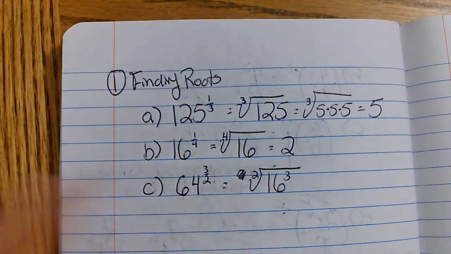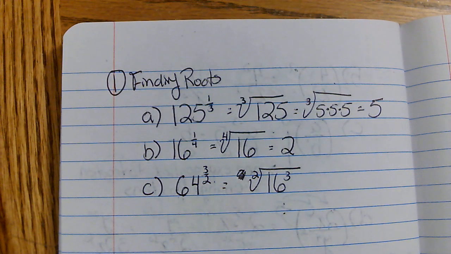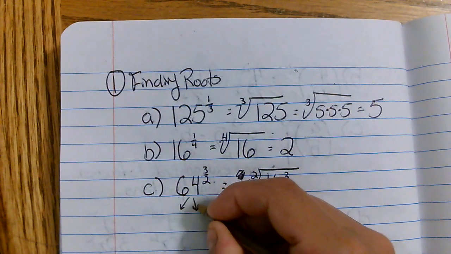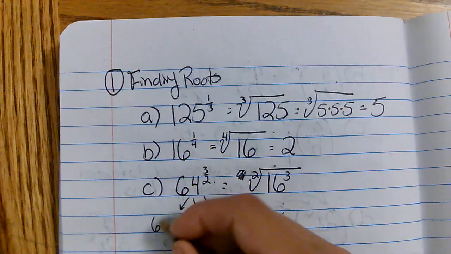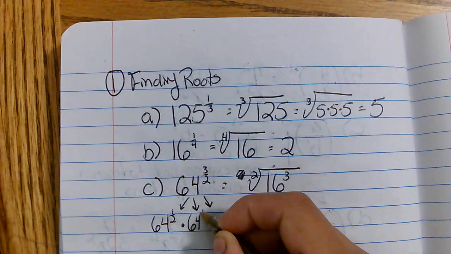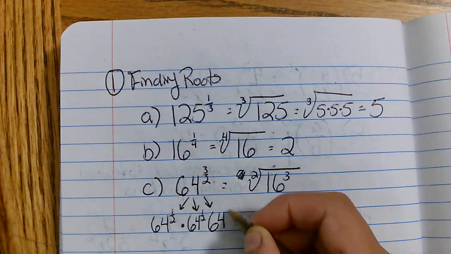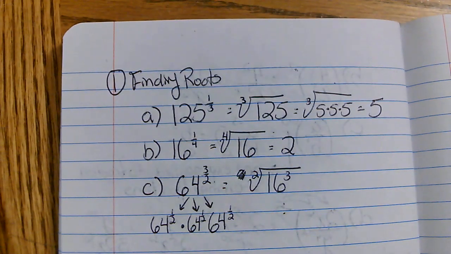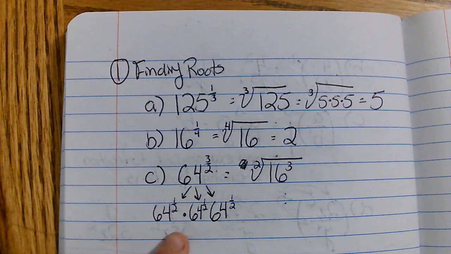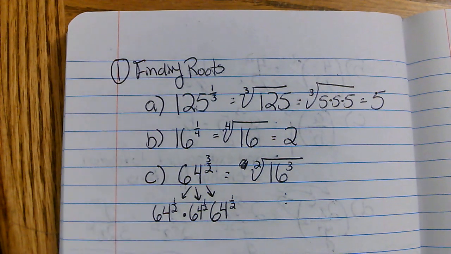Now, you could go ahead and plug that into your calculator and be done with it, or we can use our mental math, and that's what we're going to do. Remember, when you are multiplying powers that have the same base, you add the exponents. So I'm going to think of 64 to the 3/2 power as 64 to the 1/2 times itself 3 times. Because think about it, if I were to multiply these, I'd keep the same base, but I would add 1/2 plus 1/2 plus 1/2, and that would give me 3/2.